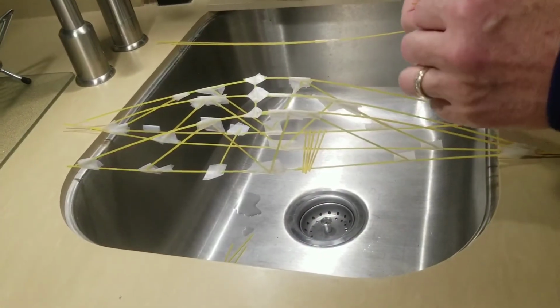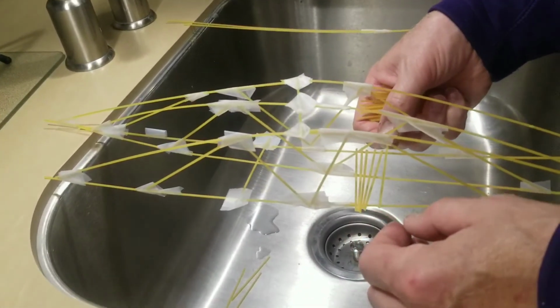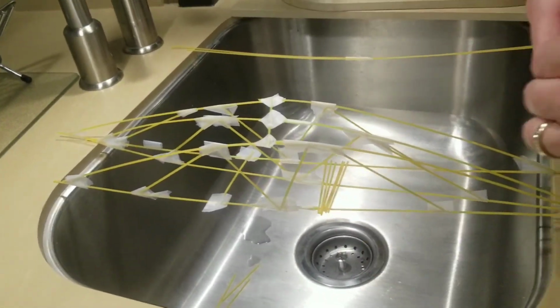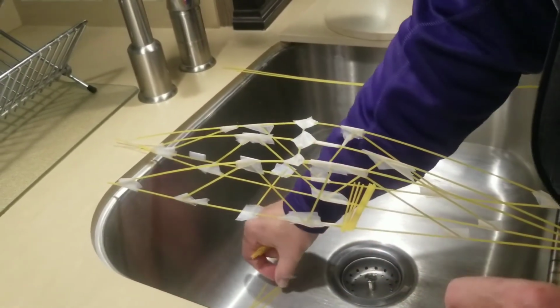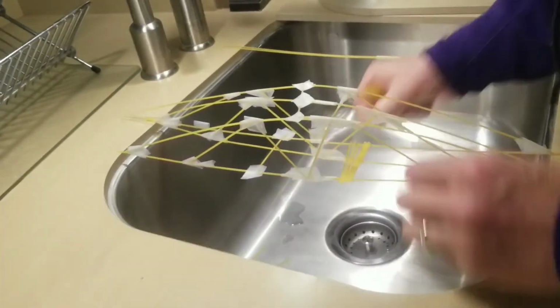Okay. Now you can see the deck that's going in here. Ooh, yeah. Okay. Well, tune in for next class period to see if it works or not.